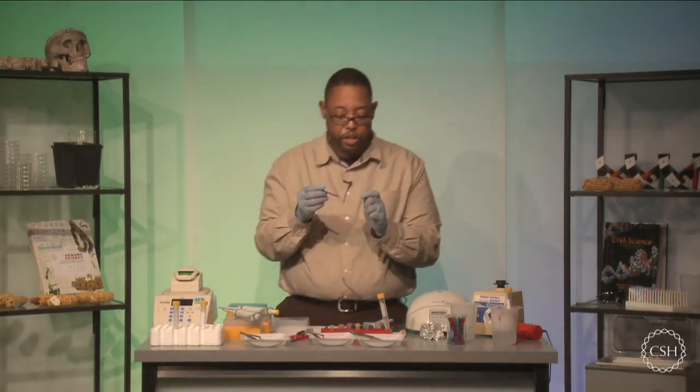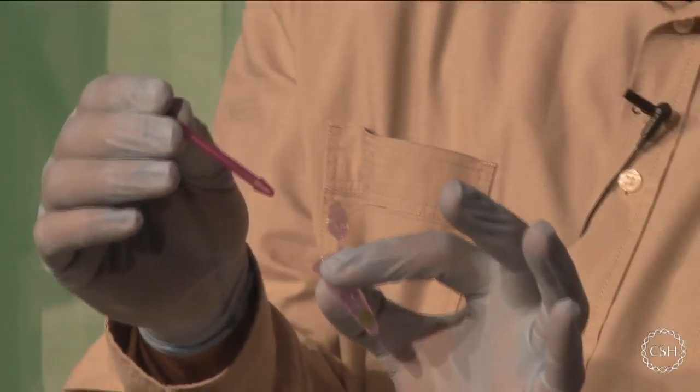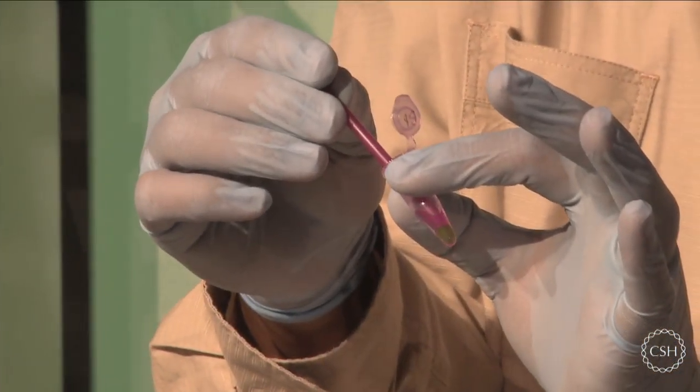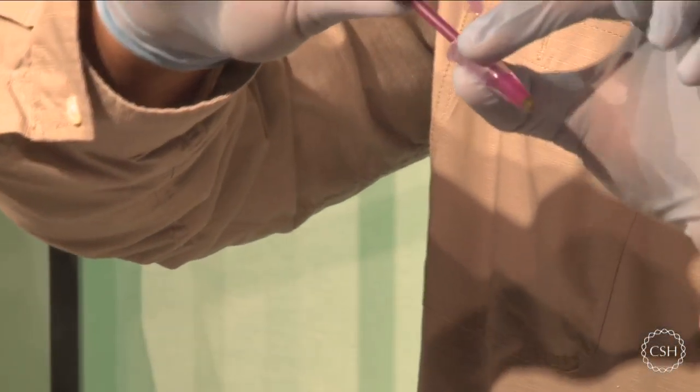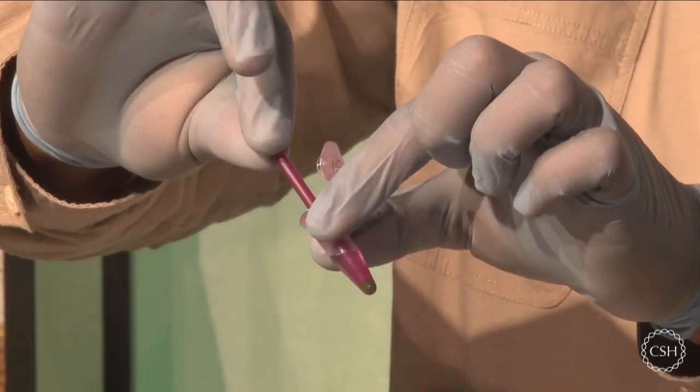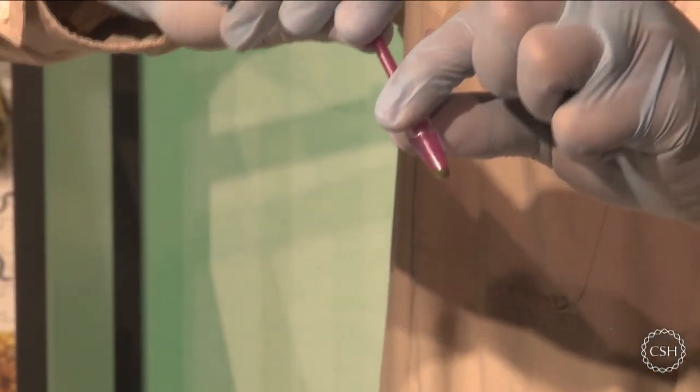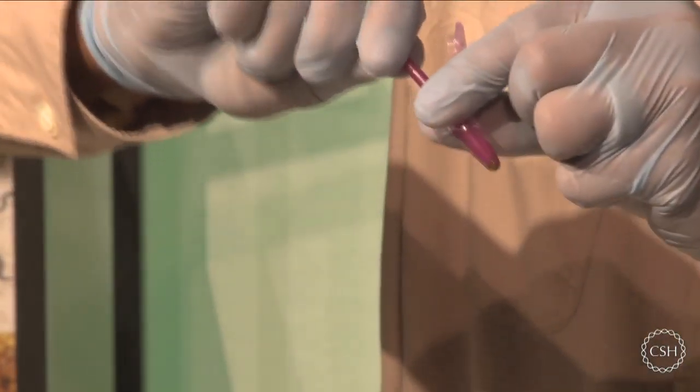So we're going to grind the tissue with our pestle here. So please make sure that the tissue is at the bottom of the test tube, and that if not, you push it down with your pestle. But what I like to do is trap the sample at the bottom of the test tube. And then what I'm going to do is press really hard and twist.